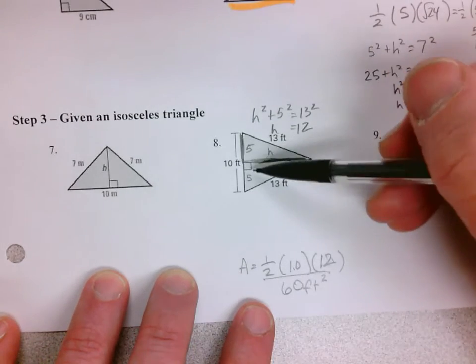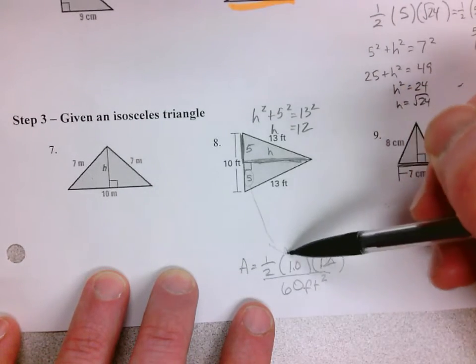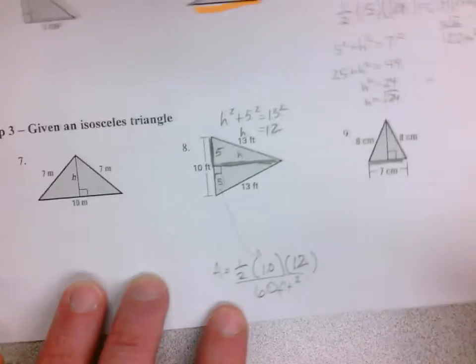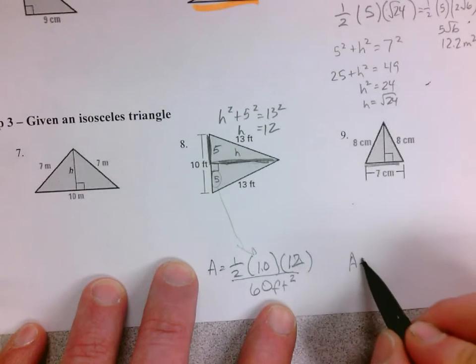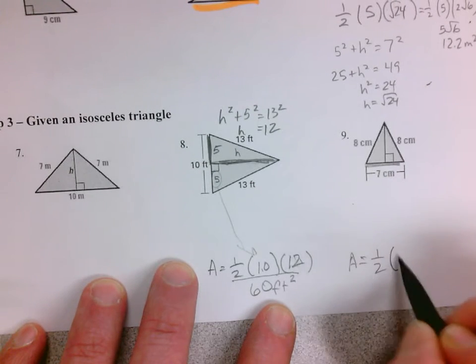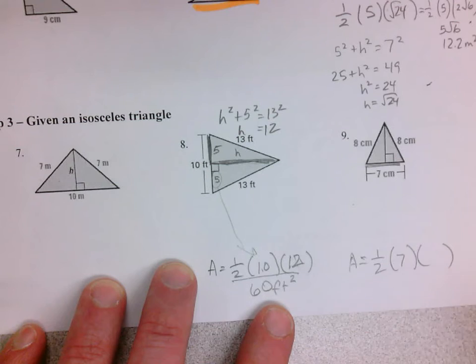Most common mistake is to put this 5 right here instead of 10. So that's why I always write the area formula with what you know first. Same thing here. Second one, area equals 1/2 base, and I need to go find the height. And then I can find the height.